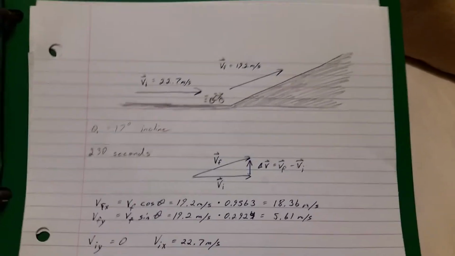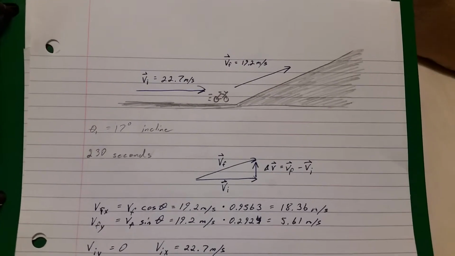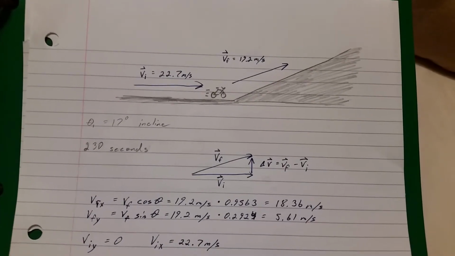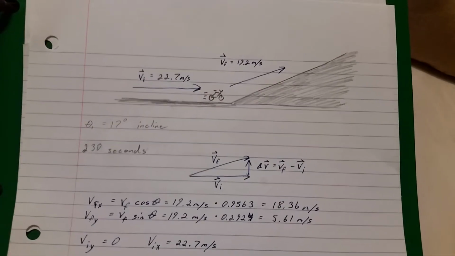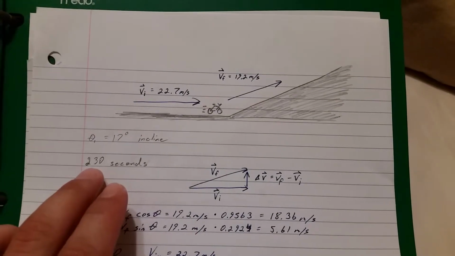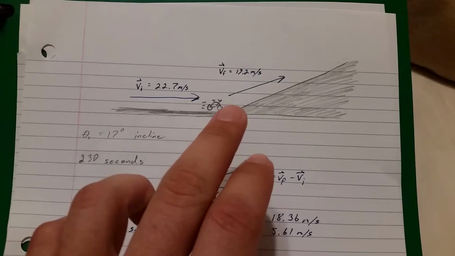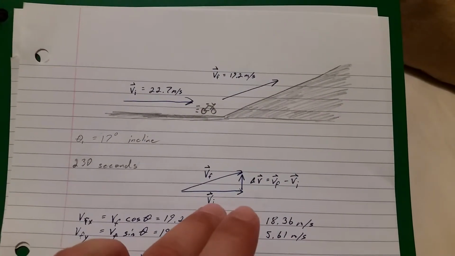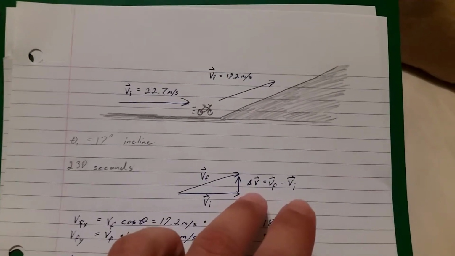Okay, so we have this motorcycle or bicycle, and we're saying that it's going a certain velocity, and then when it hits the hill, it's going a different velocity, and the entire time is 230 seconds. So what we're gonna have to do is we need to look at the vectors of the velocity, and we're going to have to subtract the vectors.